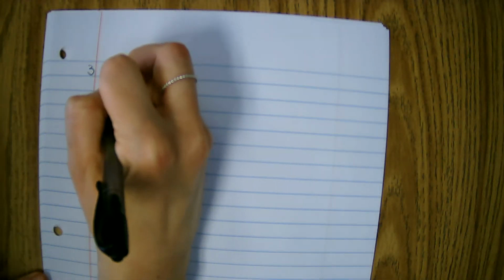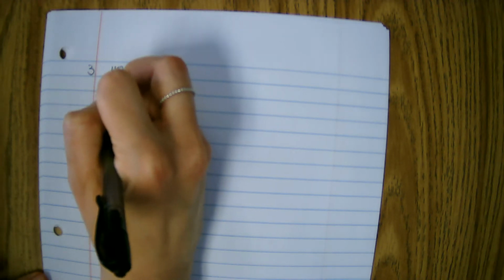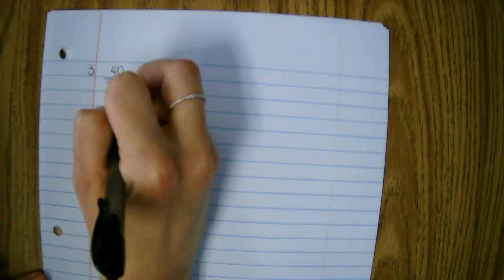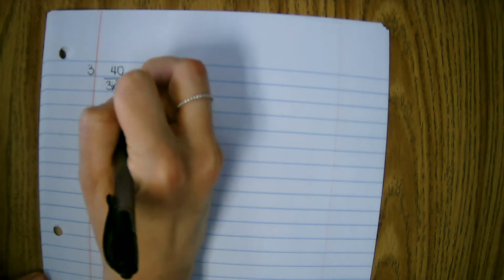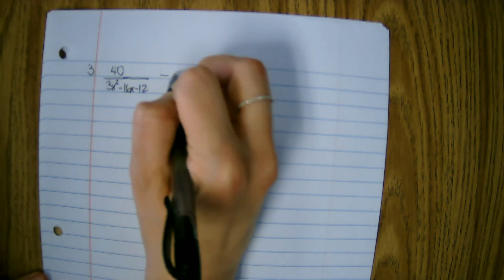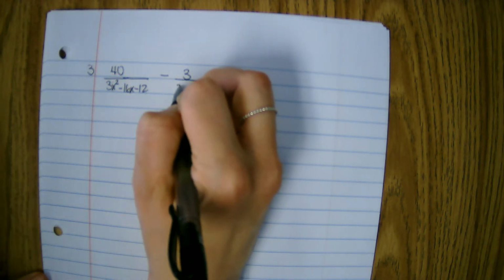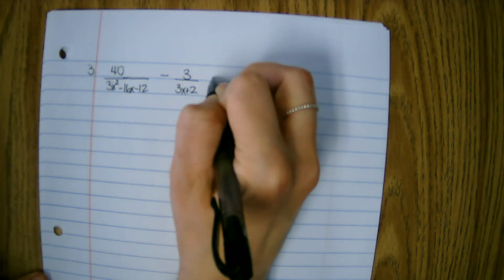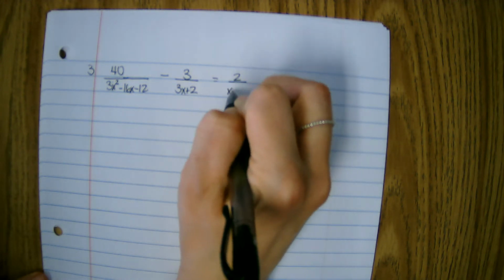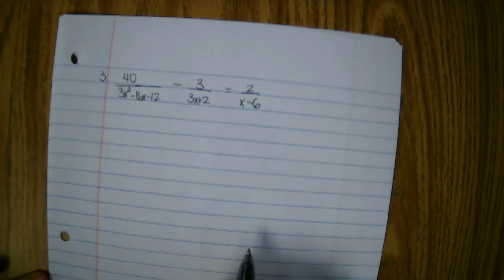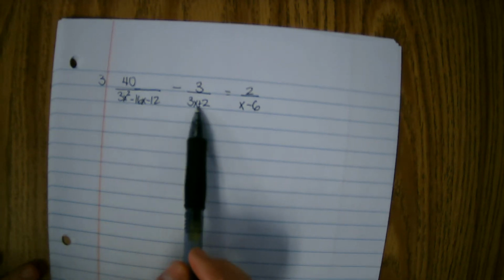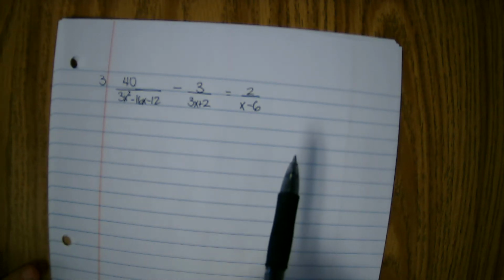Okay, so now we are on number 3, which is 40 over 3x squared minus 16x minus 12, minus 3 over 3x plus 2, equals 2 over x minus 6. The first thing we want to do is factor everything we possibly can in the denominators.